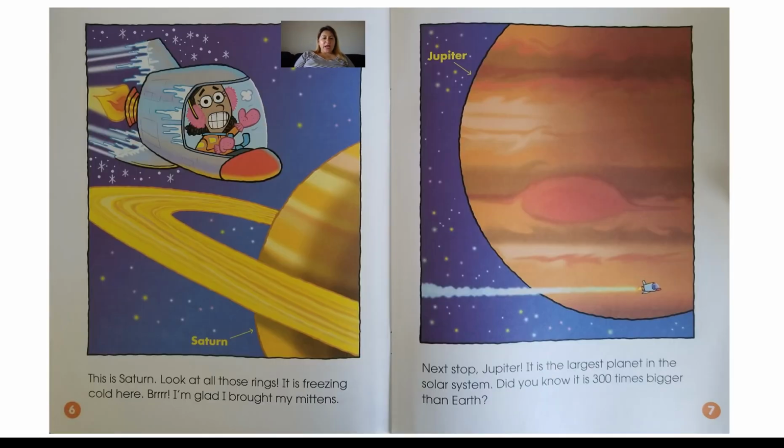Okay, our next page. This is Saturn. Look at all those rings. It is freezing cold here. Brrr. I'm glad I brought my mittens.